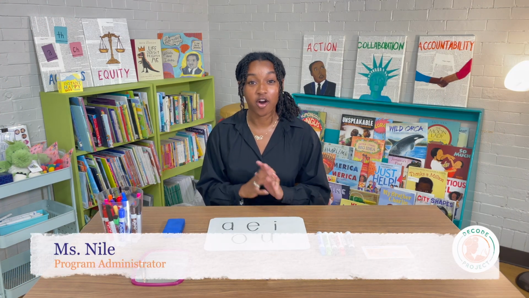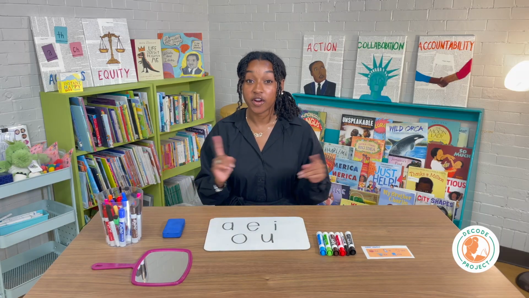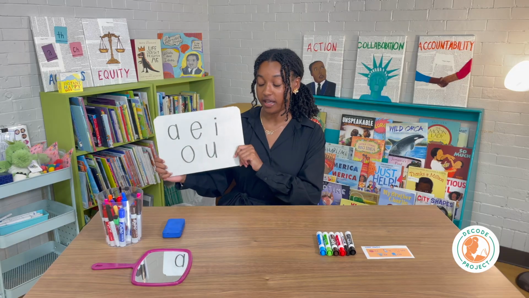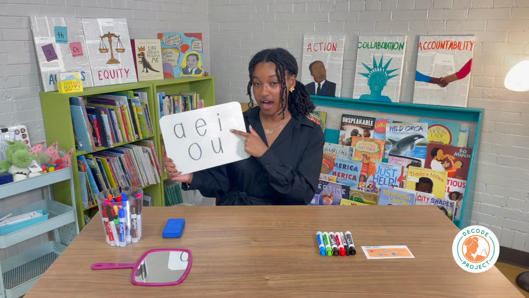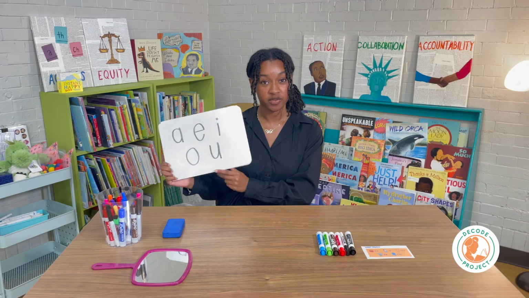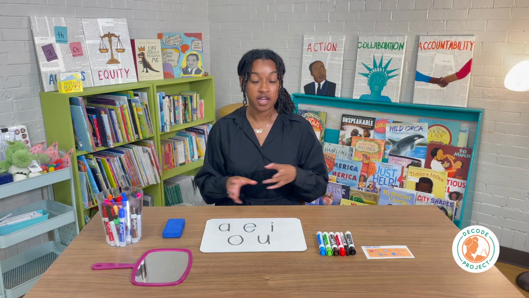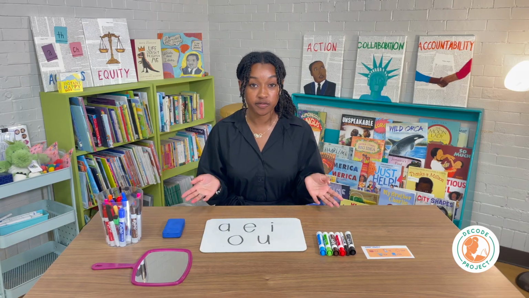Today we're going to be learning all about short vowel sounds. First, let's go over what our vowels are. We have 5 vowels in our alphabet: A, E, I, O, and U. And they all make 2 different sounds, a short sound and a long sound. Today we're going to be focusing on our short vowel sounds.